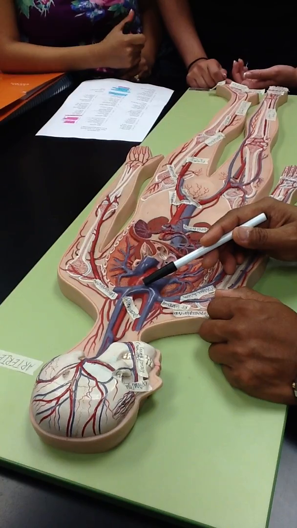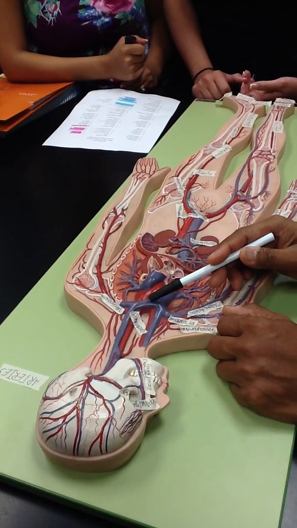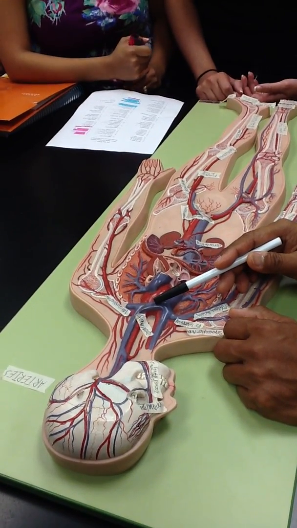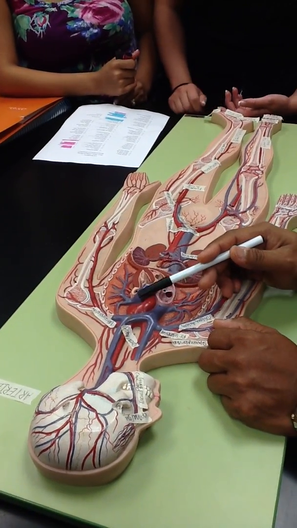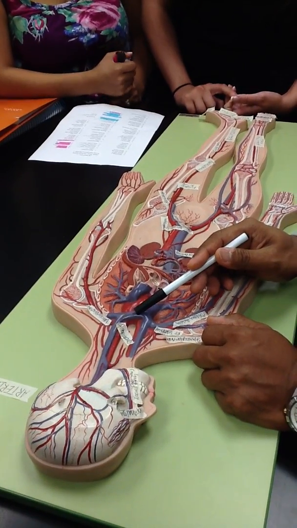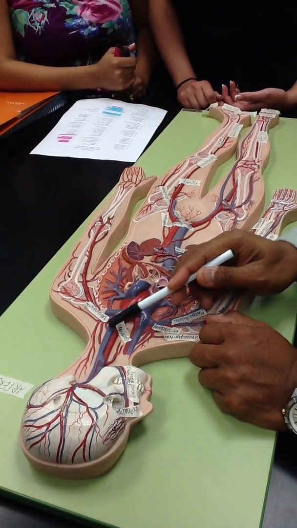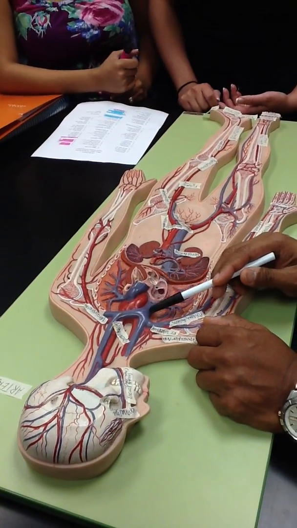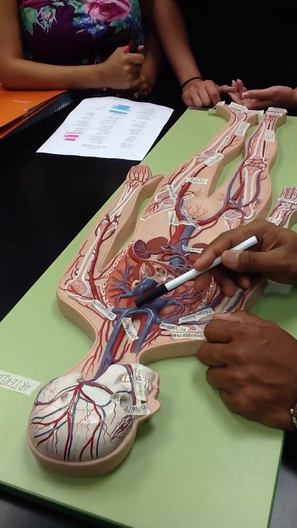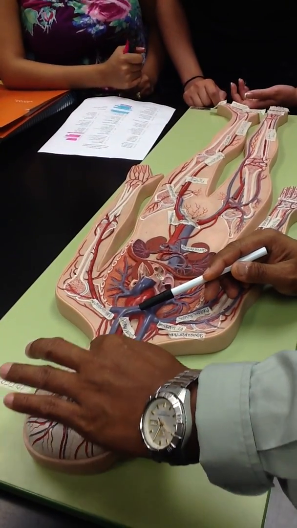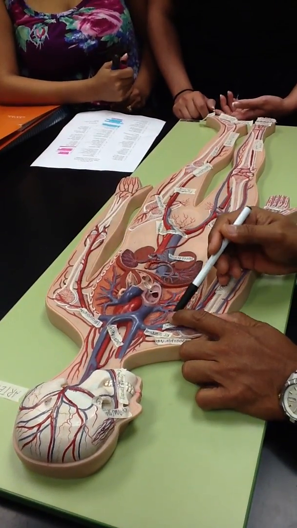This one is your left brachiocephalic. This is not an artery, this is a vein. This is left brachiocephalic vein. These are pulmonary arteries, but this would be the veins. The vena cava is a vein. Superior vena cava is a vein. Okay, so these are veins also. Because I said they drain the blood coming from the head and coming from the upper extremities.